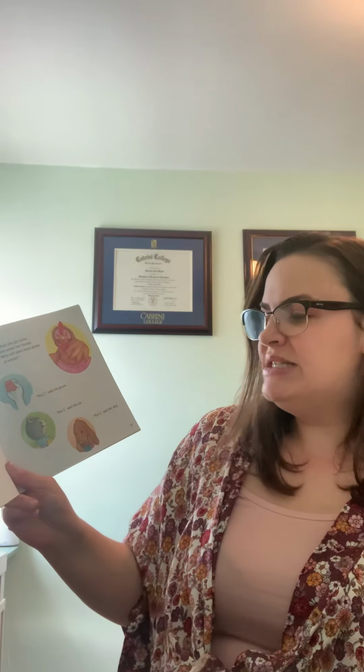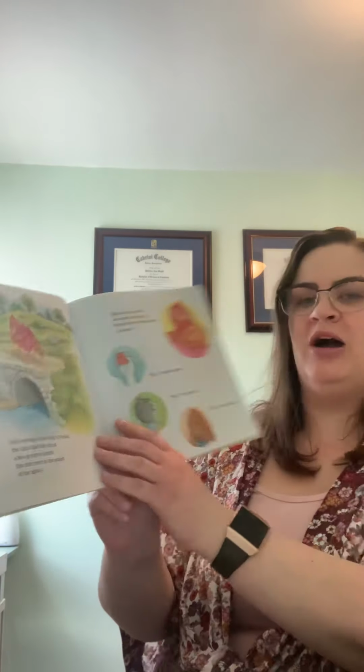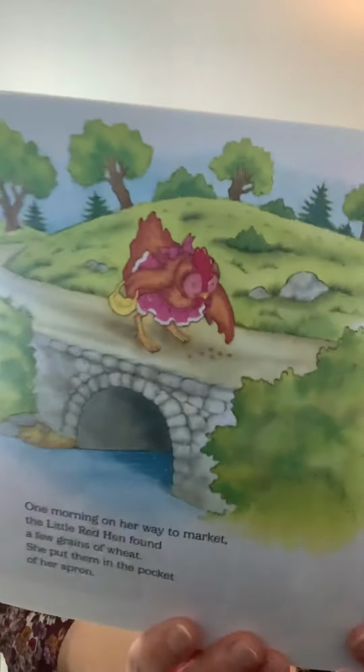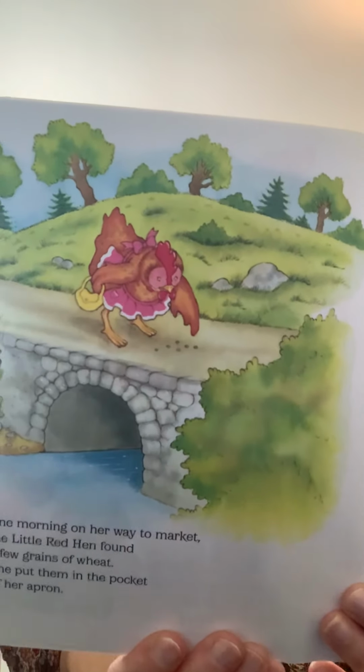One morning on her way to the market, the little red hen found a few grains of wheat. She put them in her pocket in her apron. I'm trying to get this in there so you guys can see it. Remember, wheat is a plant that you grow that when it's dried and ground down, you can make into flour that you would use for baking, that white powdery stuff that you would use to make bread and cake.